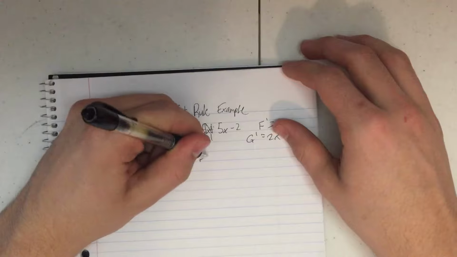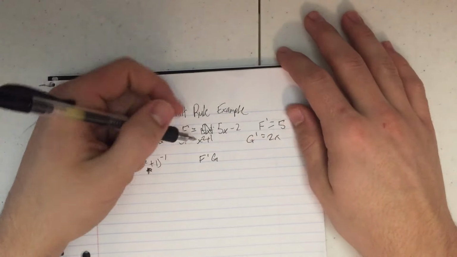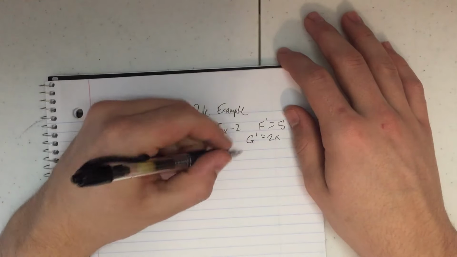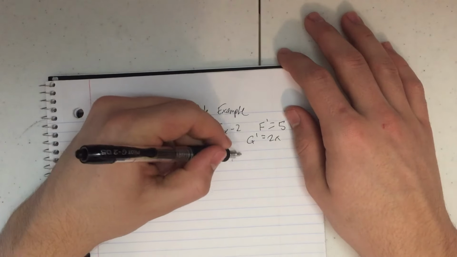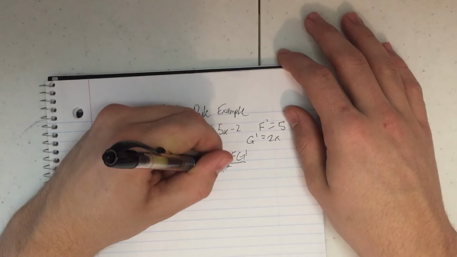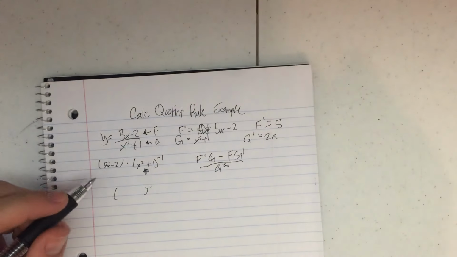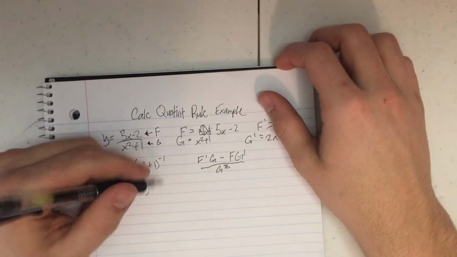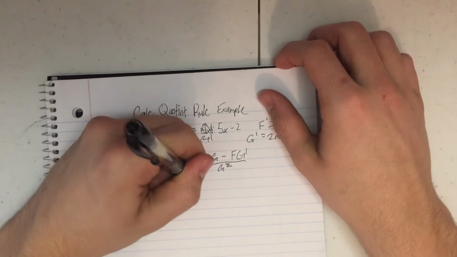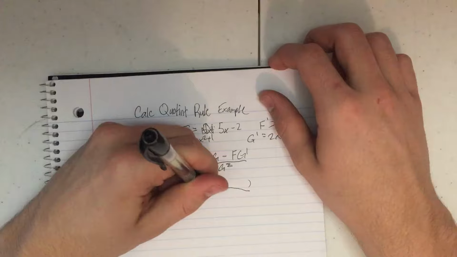So now I'm going to write the rule of the quotient rule. It's f prime g minus f g prime over g squared. Now I'm just going to lay out the parentheses, all over that squared.